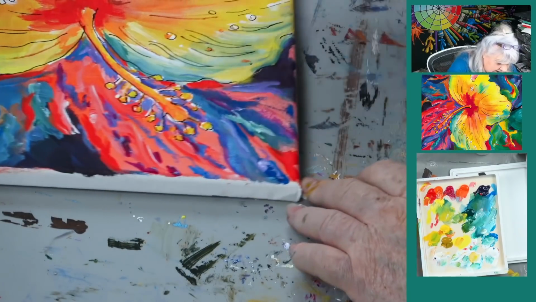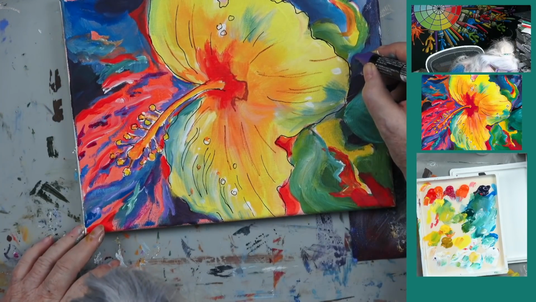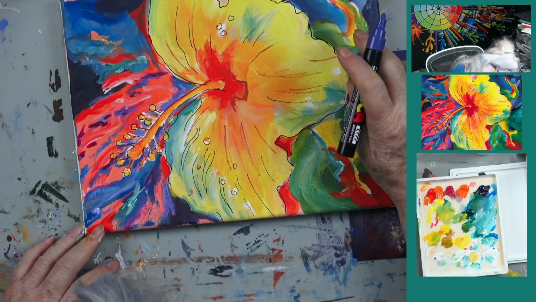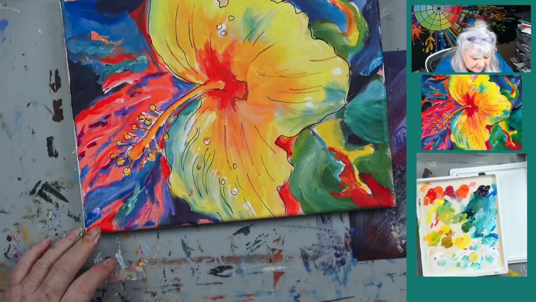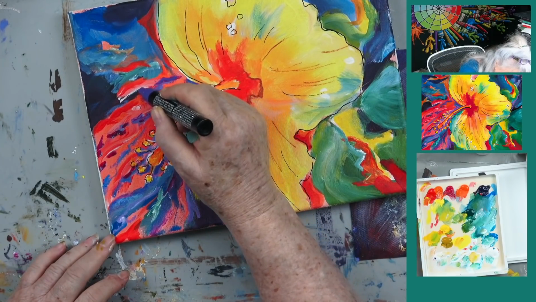But I think on that one I want to smudge it a little bit, but maybe over here I'd want it. I'll just smudge it a little bit like that. I don't know if I want this one or not. I'll just see. I think it's all right for these.